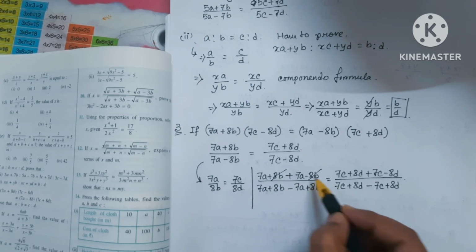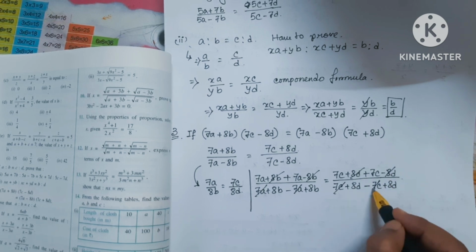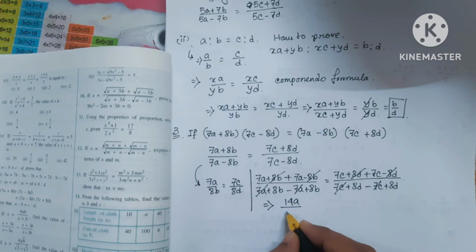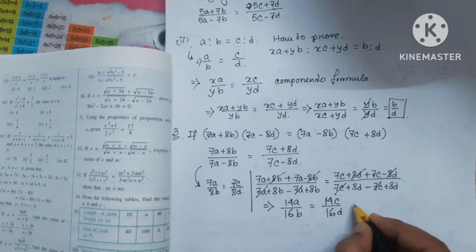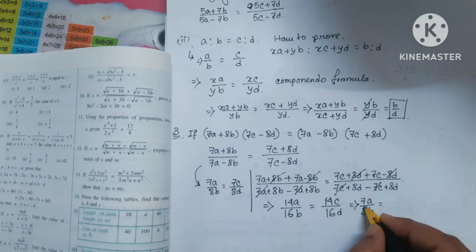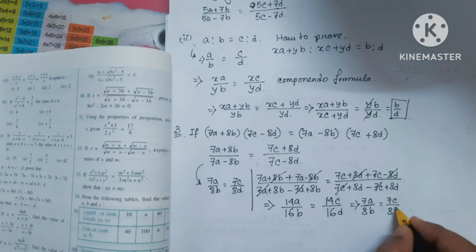Now see, you can cancel out these two terms and that two terms. Now see, this will be 14a by 18b is equal to 14c by 18d. So you can easily write 7a by 8b is equal to 7c by 8d.